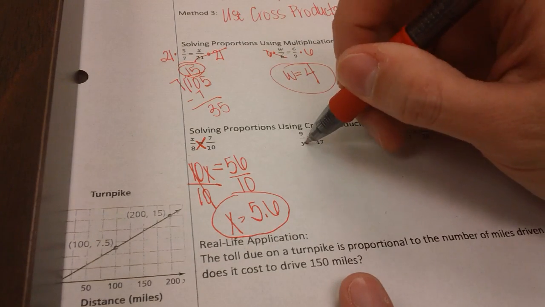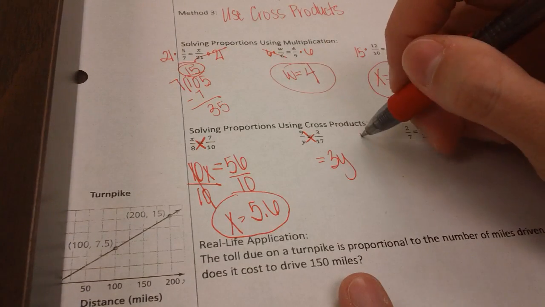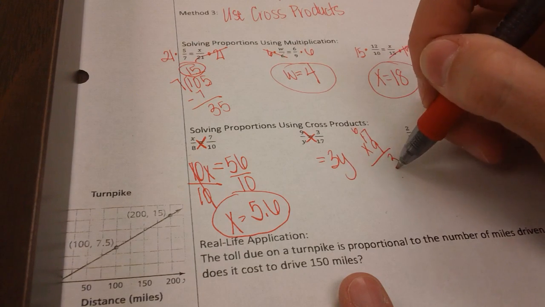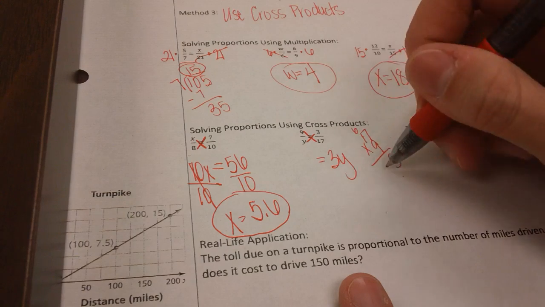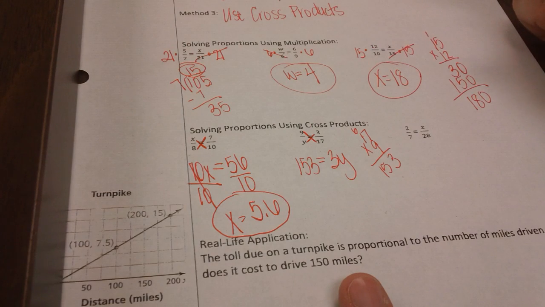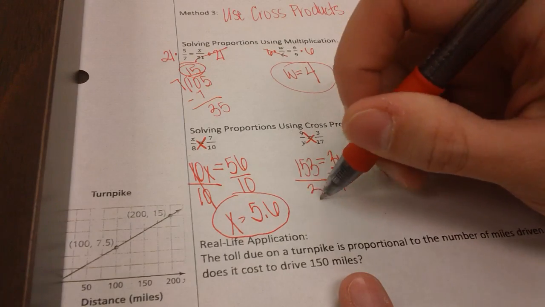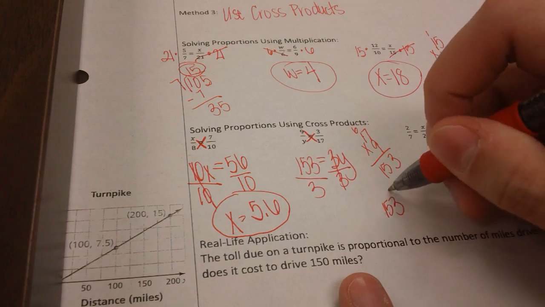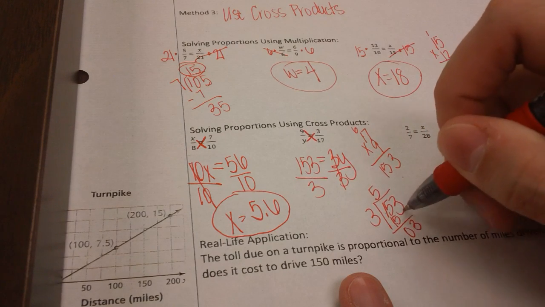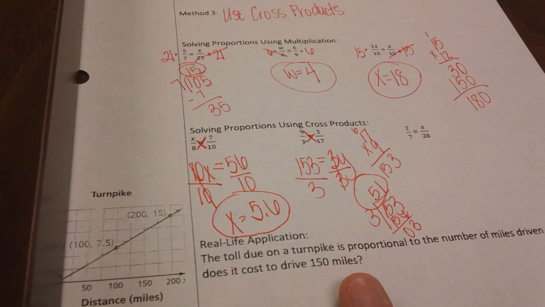So here I do y times 3 is 3y, and 17 times 9, 9 times 7 is 63, 9 plus 6 is 15. And then to get rid of the 3, I divide by 3. So 153 divided by 3 gives me 5. 3 goes into 3 one time, so my answer is 51.